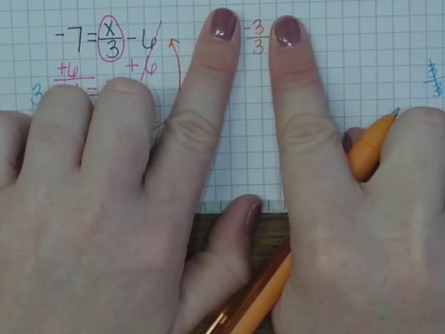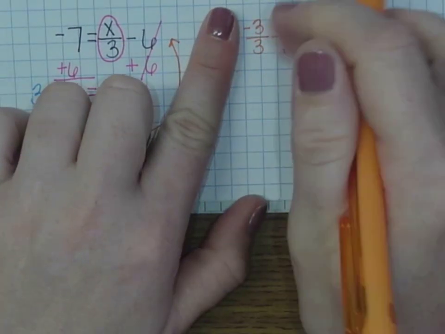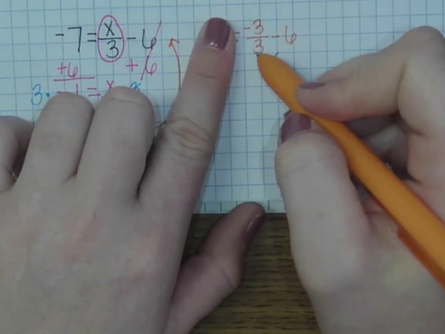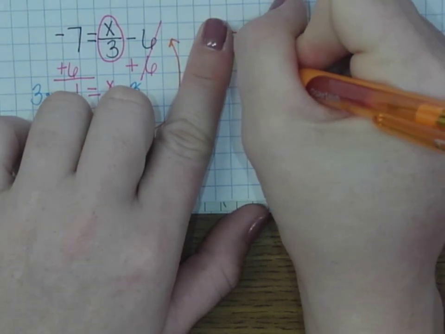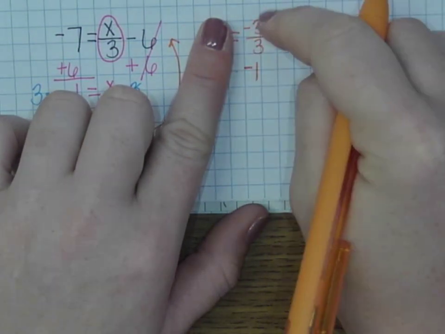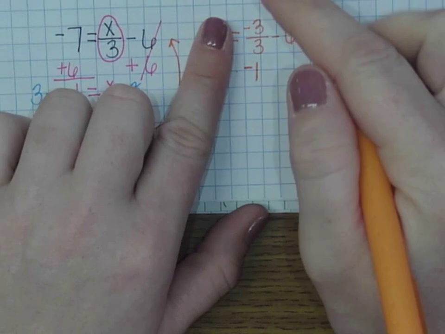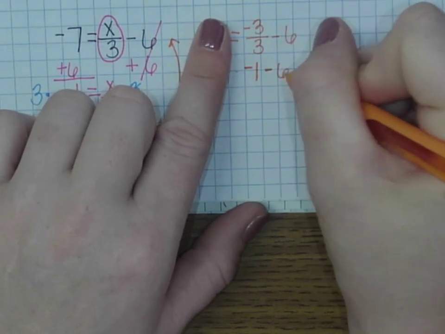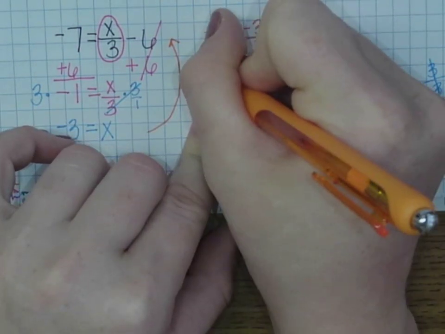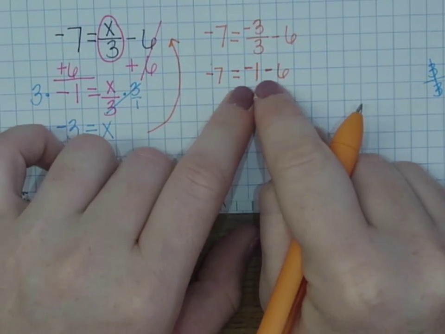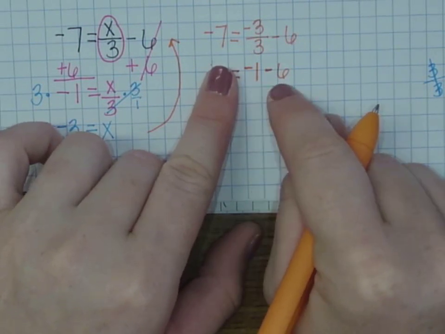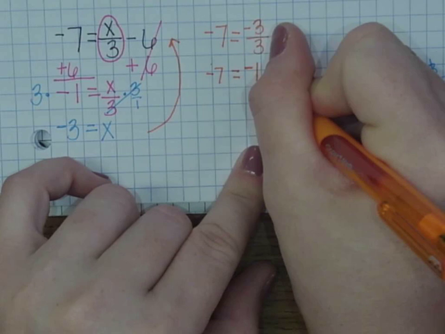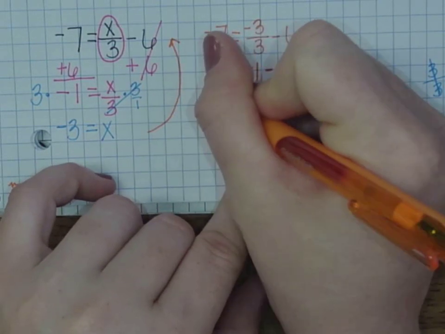Do this part first. What's a negative divided by a positive? So if the signs are different, it's a negative. 3 divided by 3 is 1. Then we have minus 6. Negative 1 minus 6. If I owe you $1 and I owe you $6, I owe you 7.